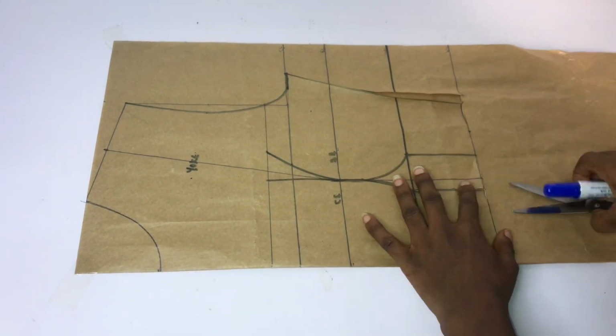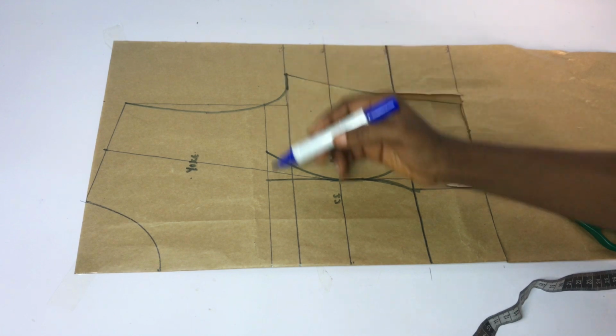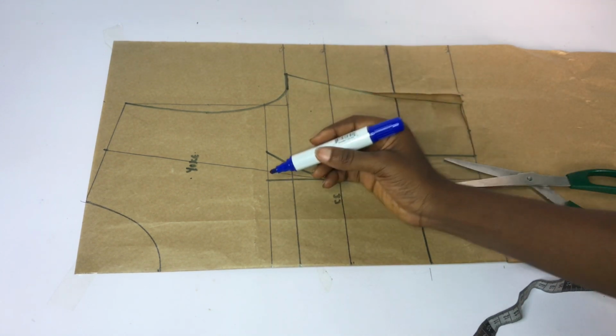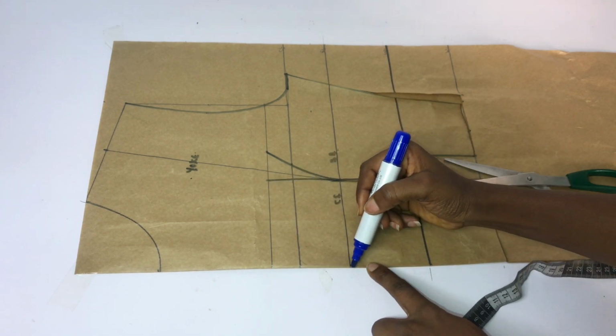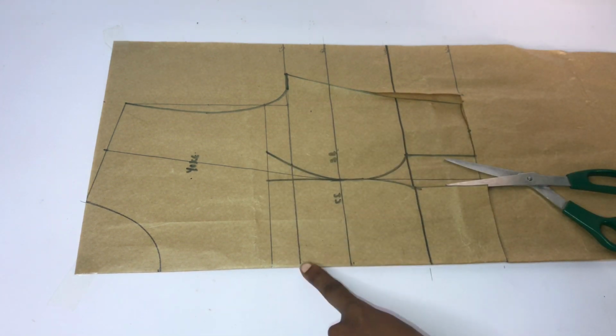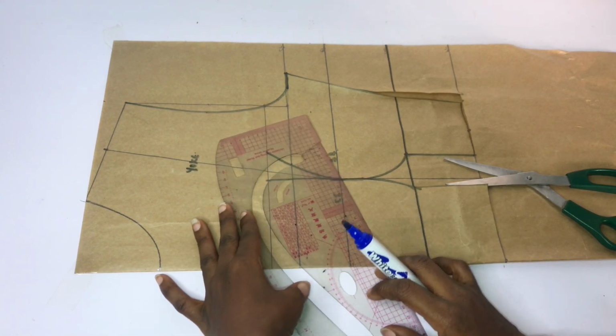So I forgot to take the neckline, so I'm going to do that now. I want a sweetheart neckline and I want to maintain the previous chest line. That is the first chest line before I went up by 1 inch. It depends on how deep you want your neckline to be. You can even bring it down to your bust line if you want it to be very deep, but I'll be stopping at the chest line.